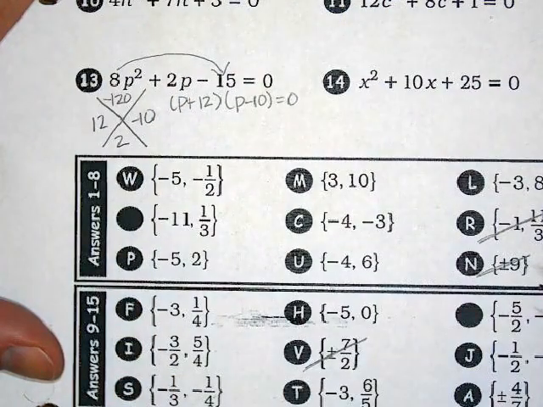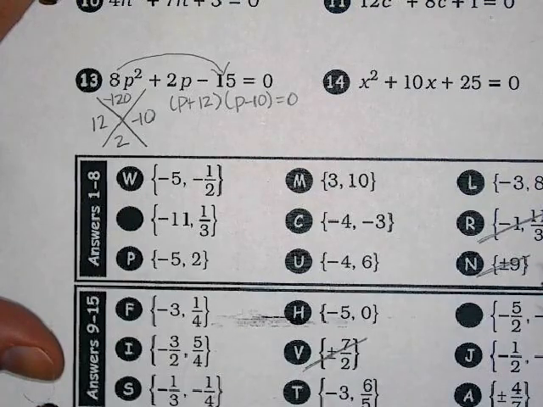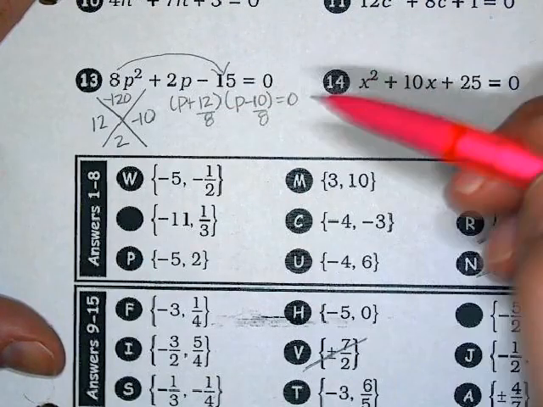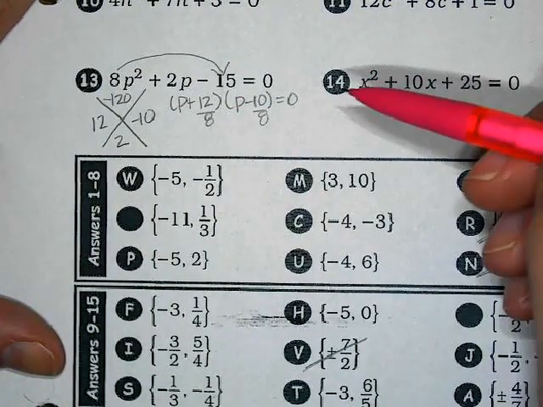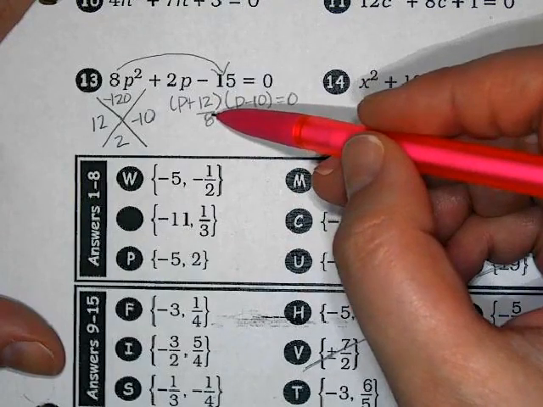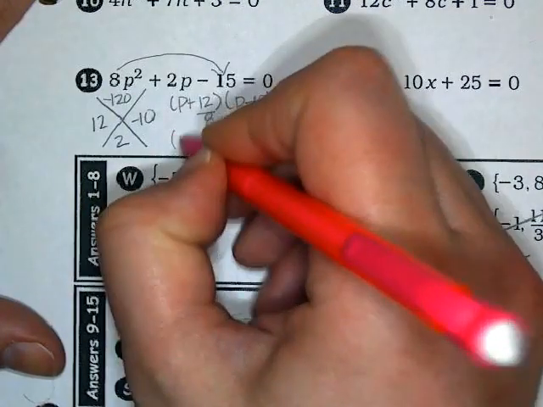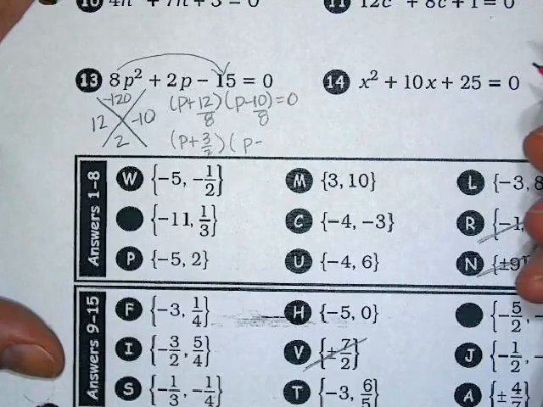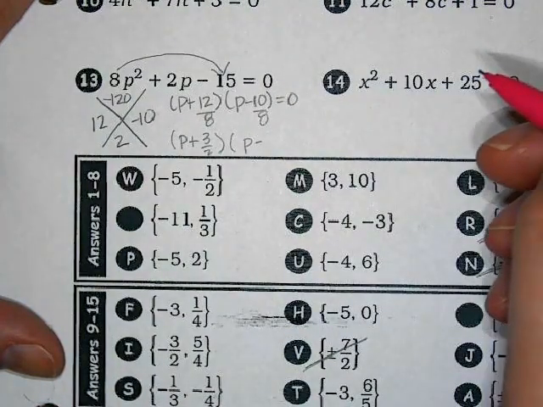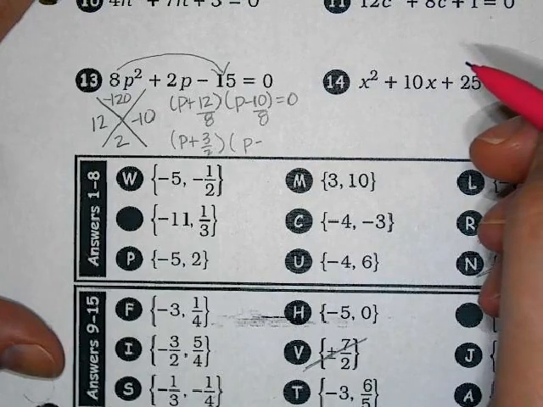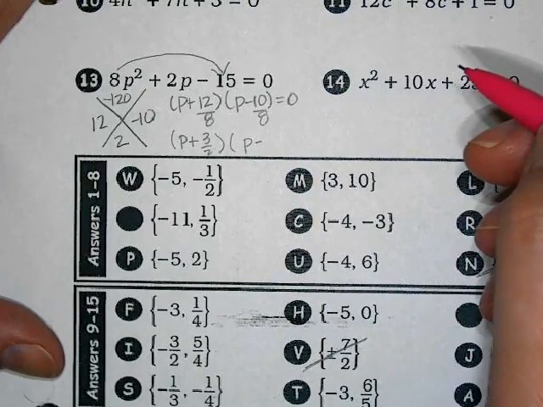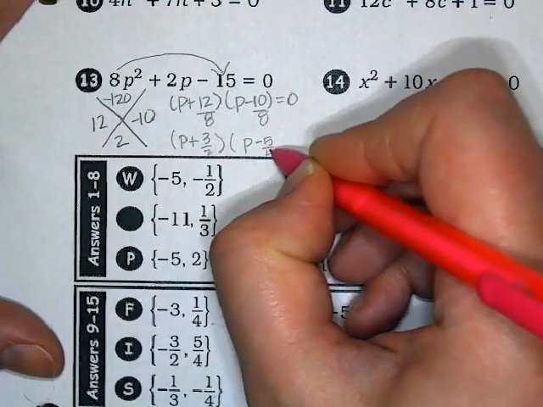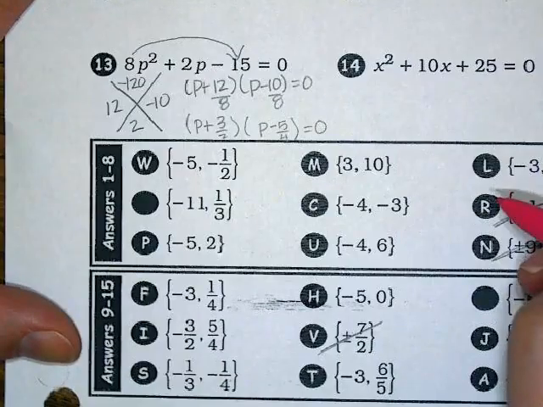And then what do we do? Divide by 8, divide by 8. Those fractions can both be reduced, right? What should they be? p plus 3 over 2, p minus 5 over 4, okay. And then once we have the fractions reduced, what should we do with them?